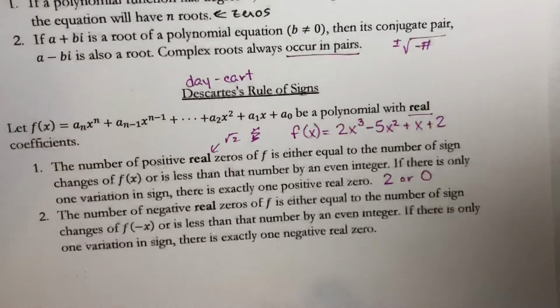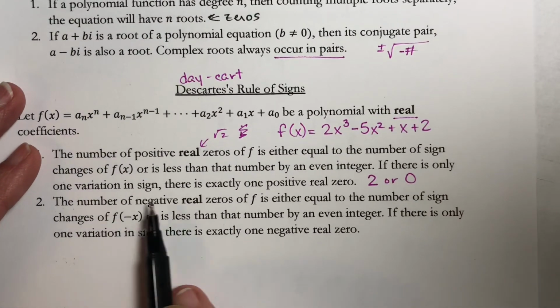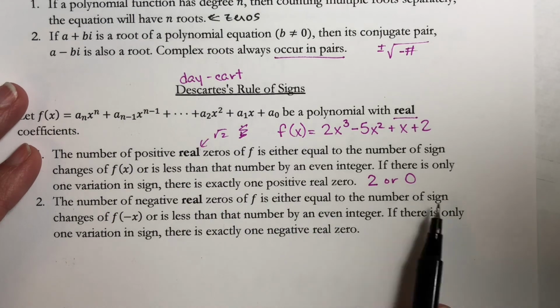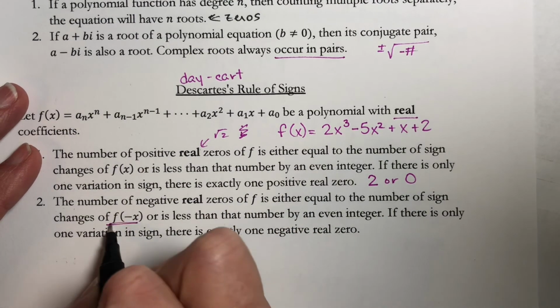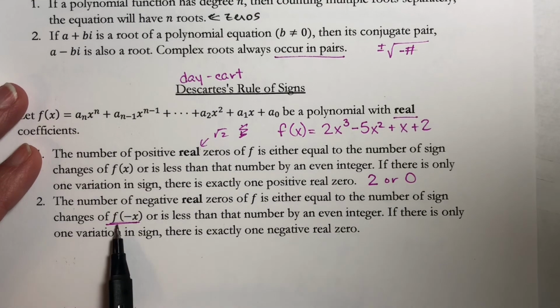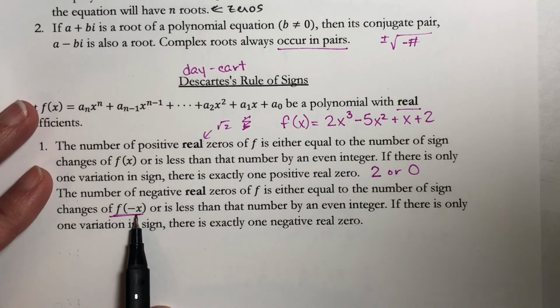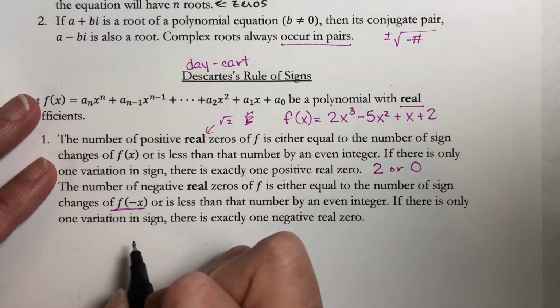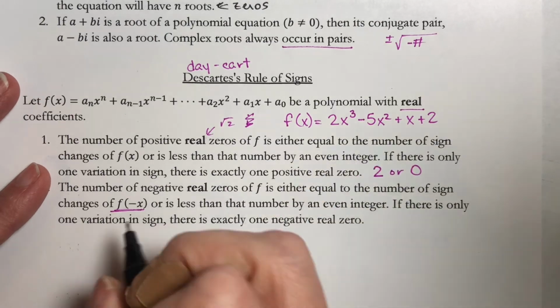Now, how do we find the number of negative real zeros? Well, that's either equal to the number of sign changes of f of negative x, or is less than that by an even integer. Now, we've done this f of negative x business before when we were talking about odd functions or even functions. I'm going to use the same one that we used before.